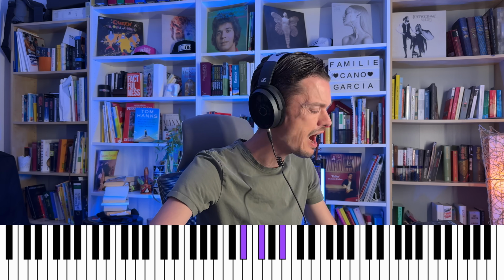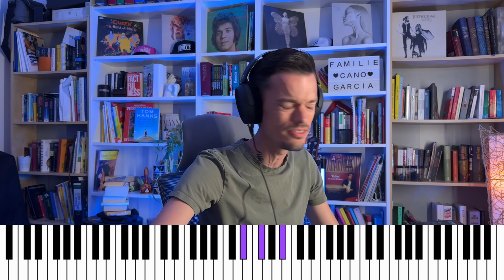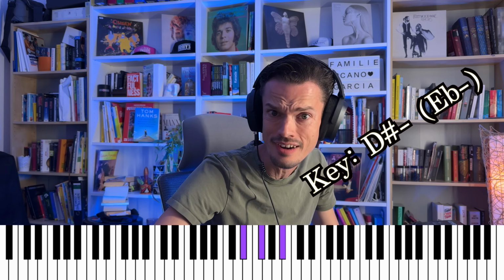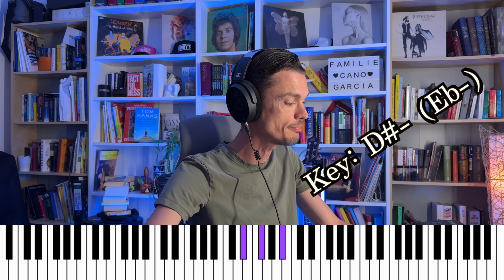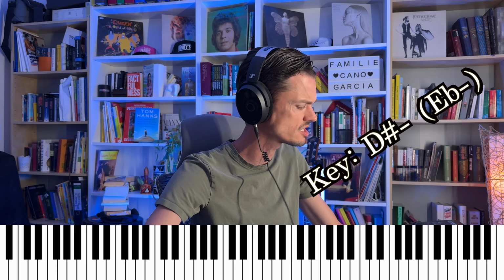I somehow feel like we are in the key of E flat minor or D sharp minor. Rather complicated to be playing on the keyboard because it's all black keys. All 5 plus a couple of white keys in between. Interesting. Step 2, find the chord progression.